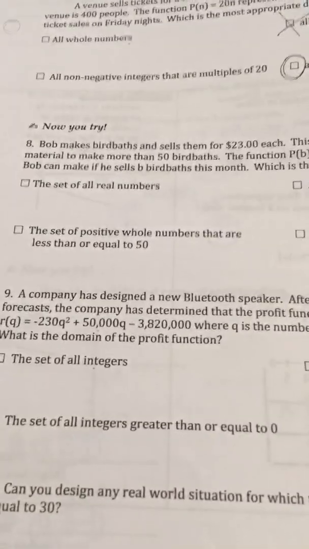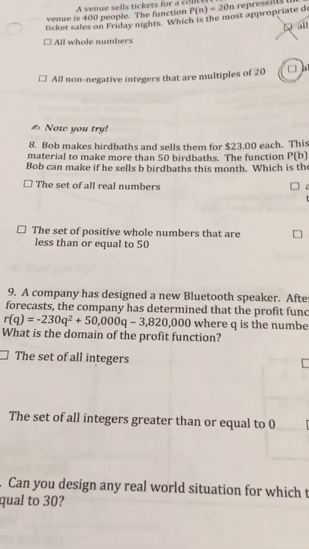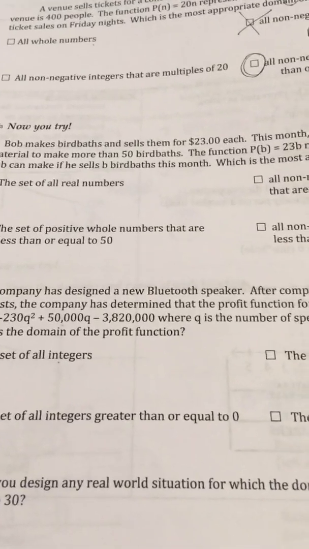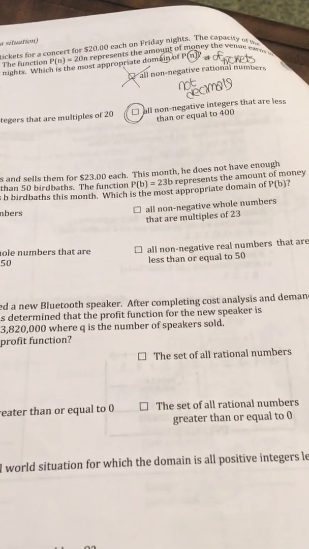So why don't you take a second, read the next one, try it, and then pause the video and then check your answer. And I'll put in the answer as well.